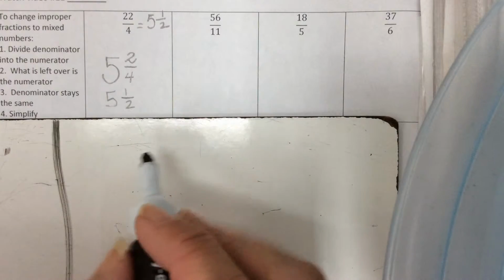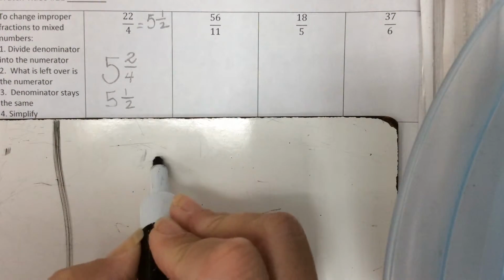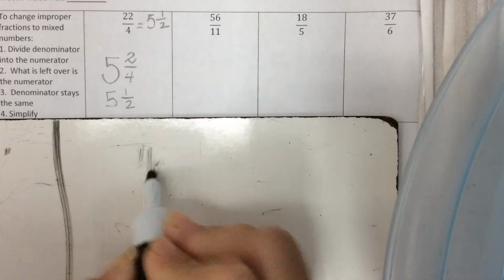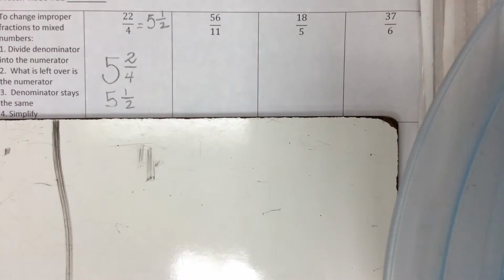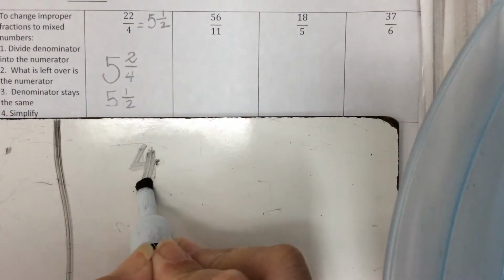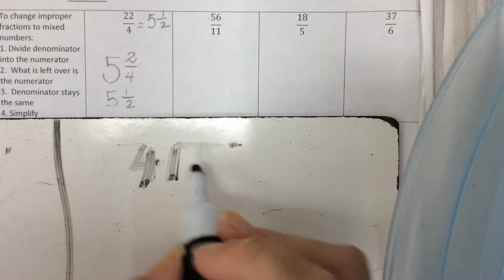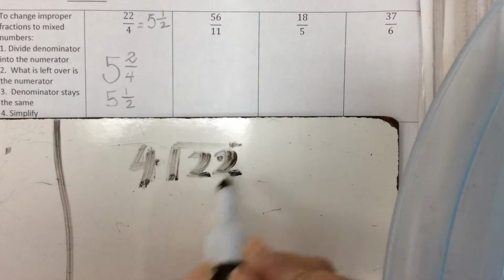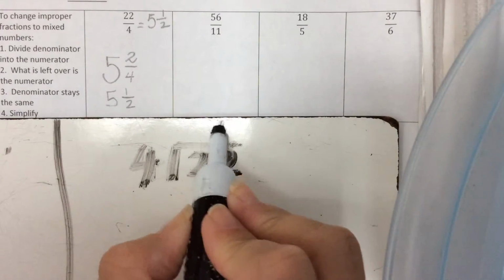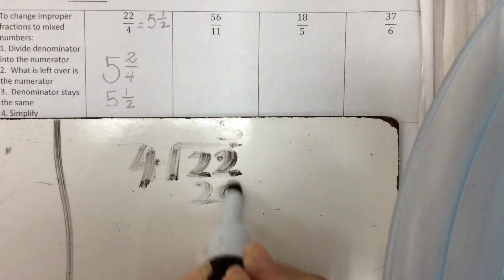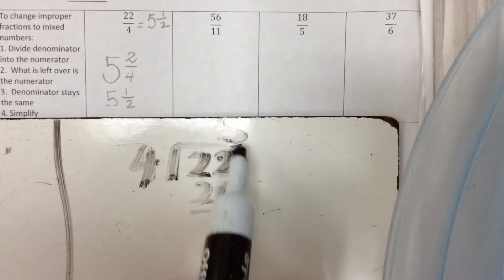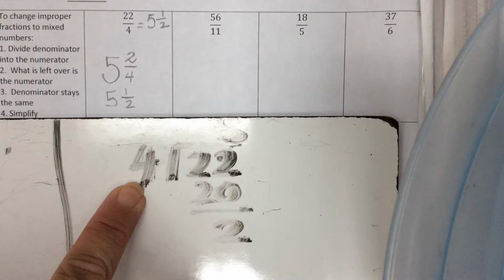If I can't do that in my head, then what I can do is set up a division problem. So I'll say 4, let me get a marker that works. And that was not much better. 4 into 22. All right, 4 goes in there 5 times. 5 times 4 is 20, and I have 2 left. So there's my whole number, 5, and I have 2 left over 4.